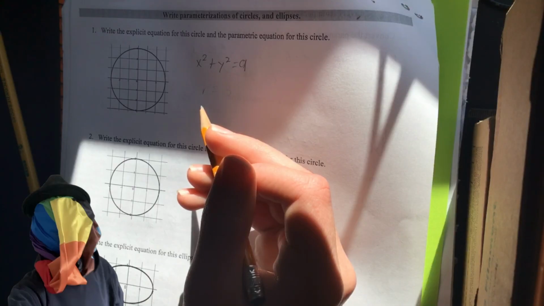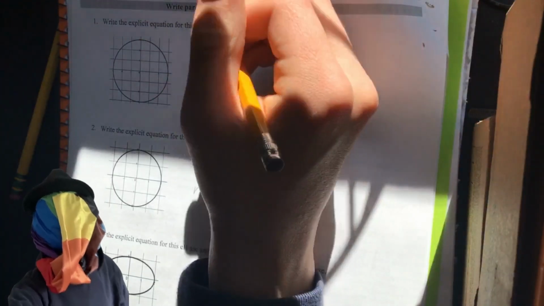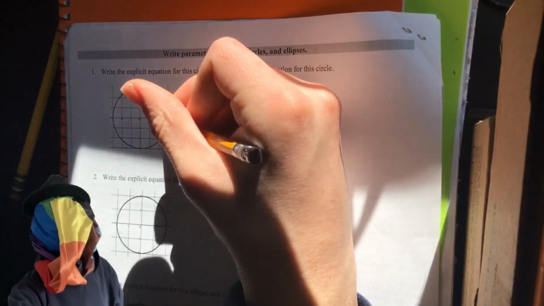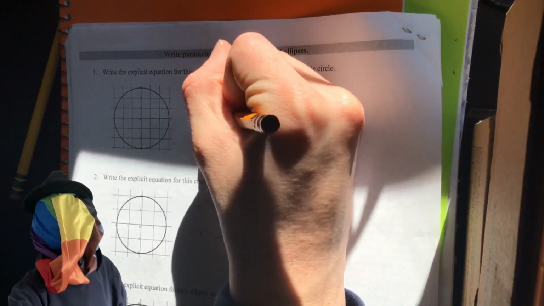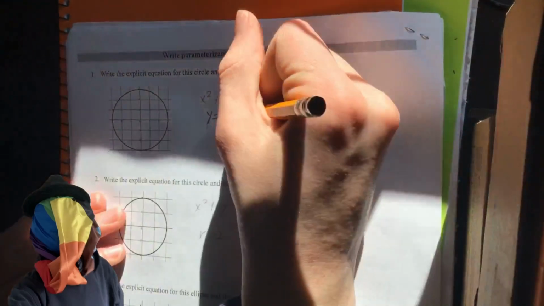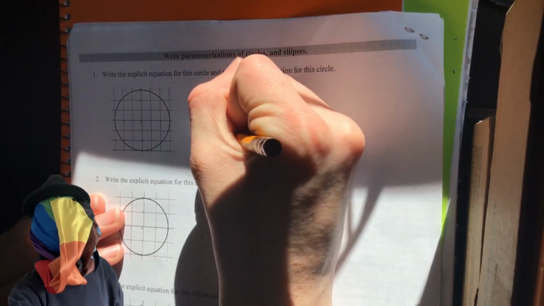Now we can just go: since starting here, y equals 3 sine t, and then x equals 3 cosine t.